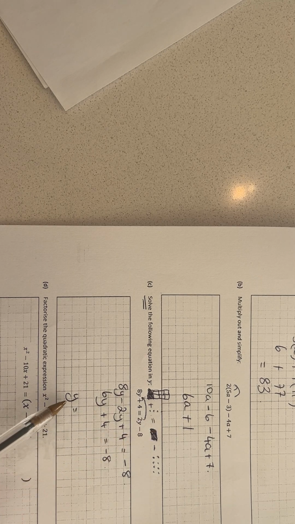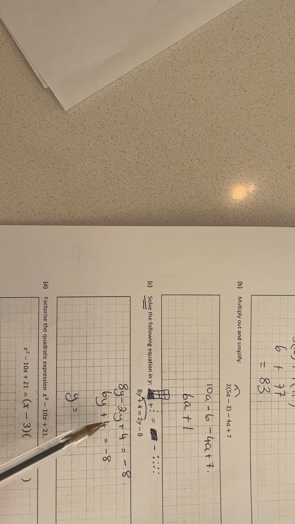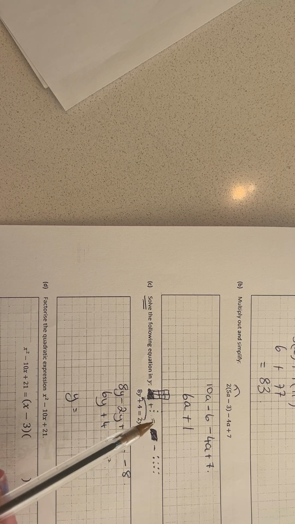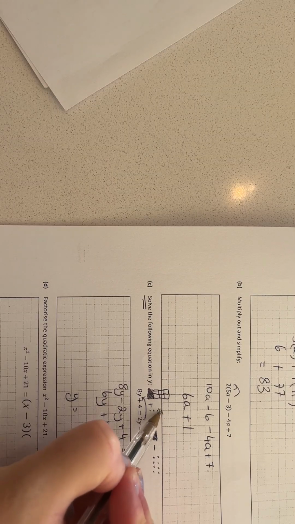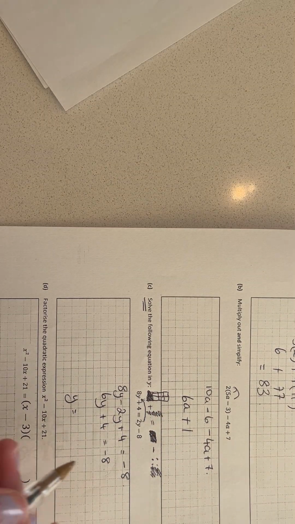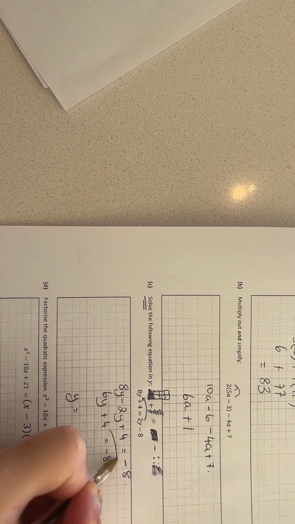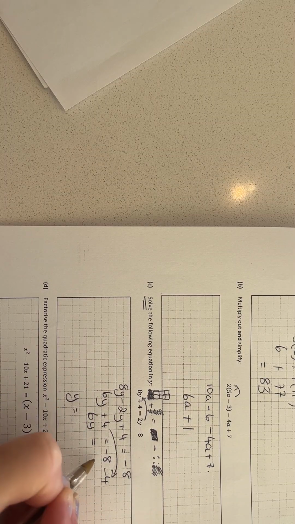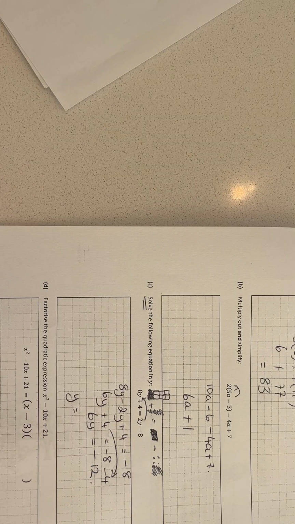Again, I'm hoping to eventually get to y on its own, so I'm going to move that 4 over, it becomes a minus 4. Or the way you might look at it in the drawing is if I remove 4 units from this side, I have to remove 4 units from this side. I end up with 6y is equal to minus 12.